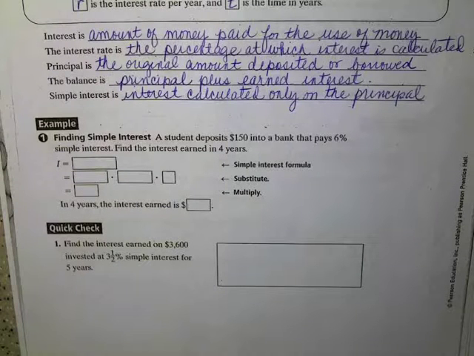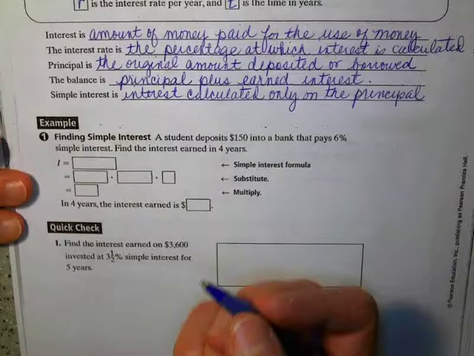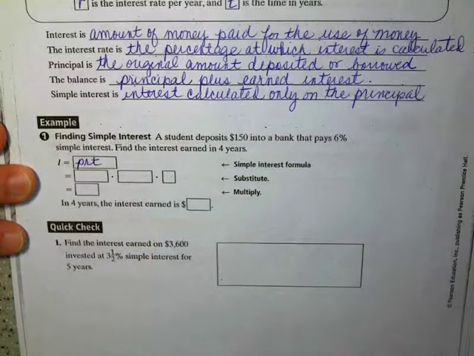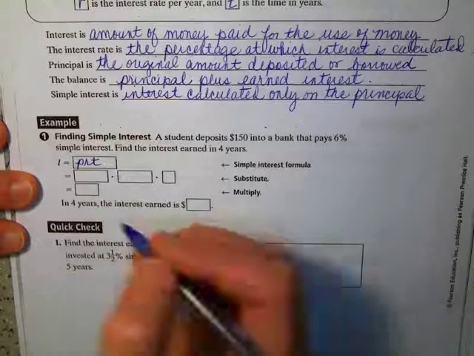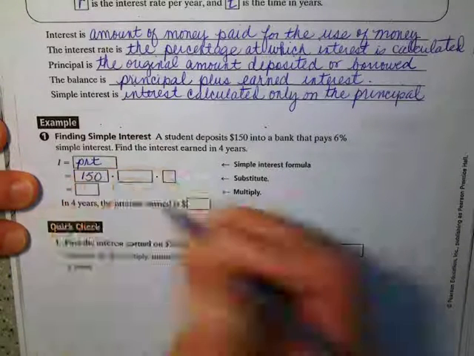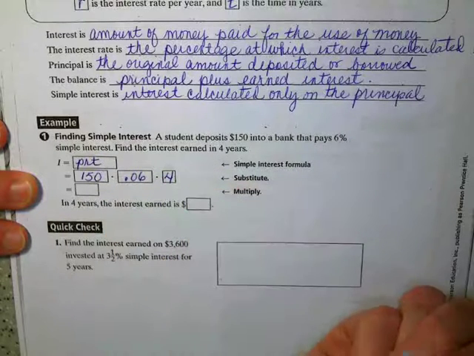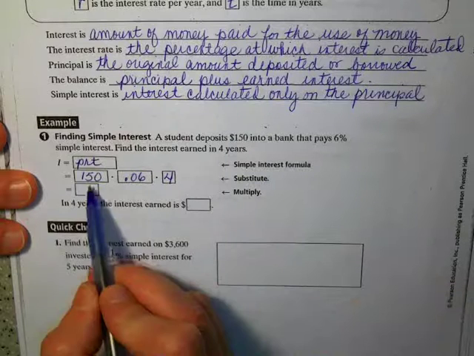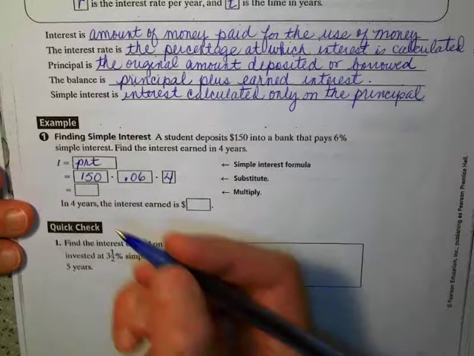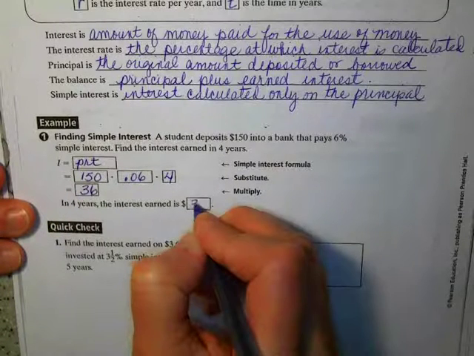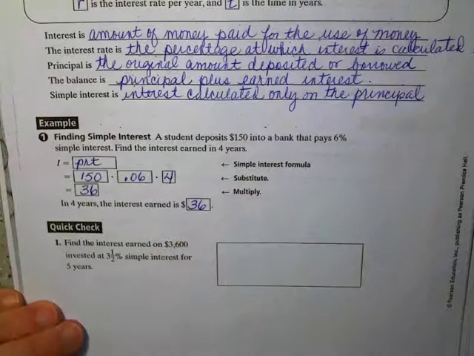Okay, so finding simple interest. A student deposits $150 into a bank that pays 6% simple interest. Find the interest earned in 4 years. So again, our formula is I equals PRT. So the interest is equal to the principal of $150 times the rate of 6%, 0.06, times the time of 4 years. If you multiply these together, 150 times 0.06 times 4, that comes out to 36. So in 4 years, the interest earned is $36.